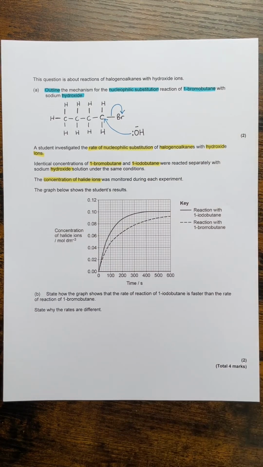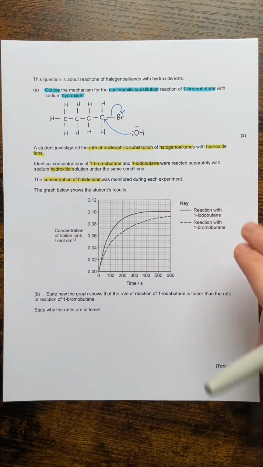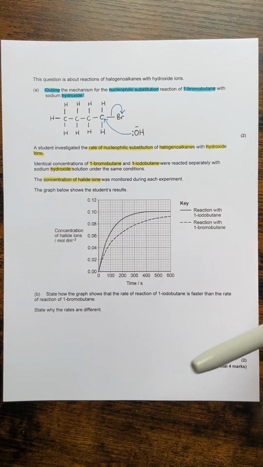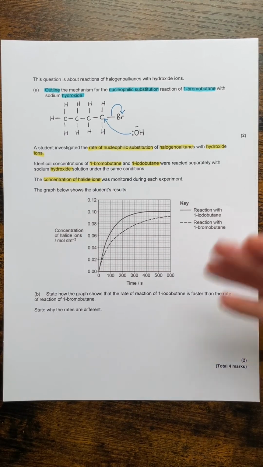And the experiment that I used to do with my students when I worked in a school was exactly this. We'd do the substitution, we'd add some silver nitrate into the test tube as well, and then we'd simply time how long it took for the precipitate to form. So this one we've got slightly more information because they've measured the concentration of halide ions over time, whereas in the experiment that I did with students, we just had one measurement, which was the time it took for the precipitate to form. We could still see that there was a difference in rates, as we can see here.